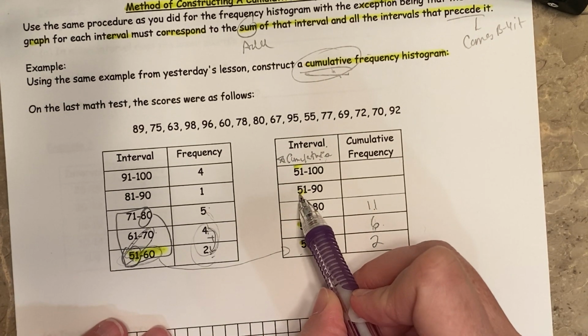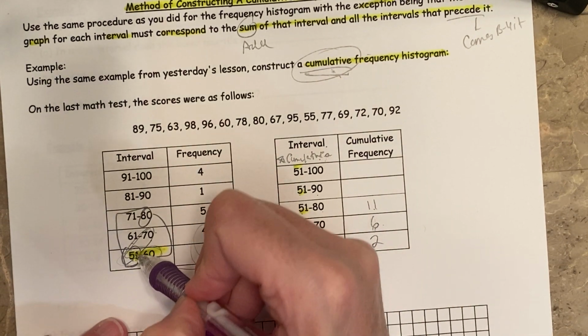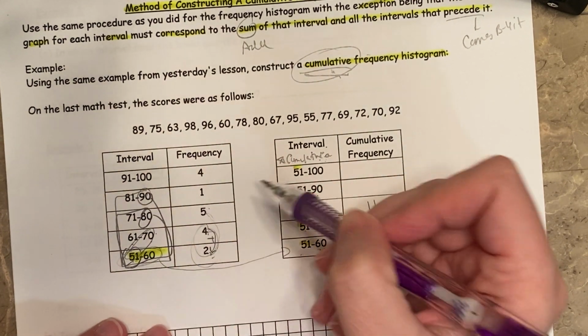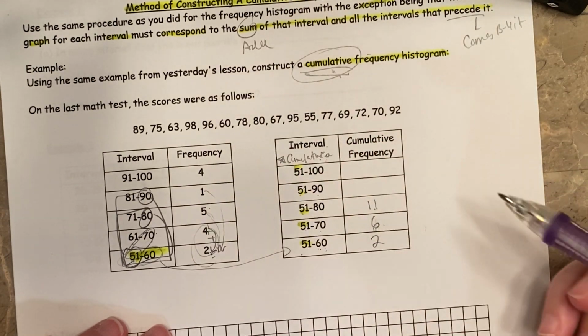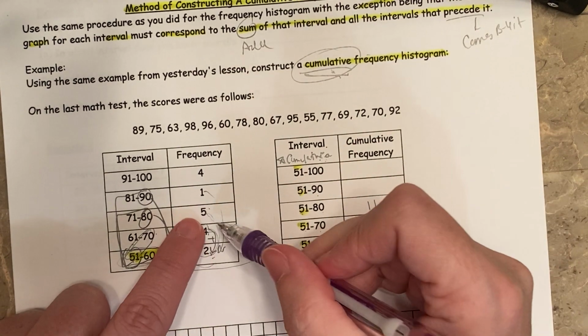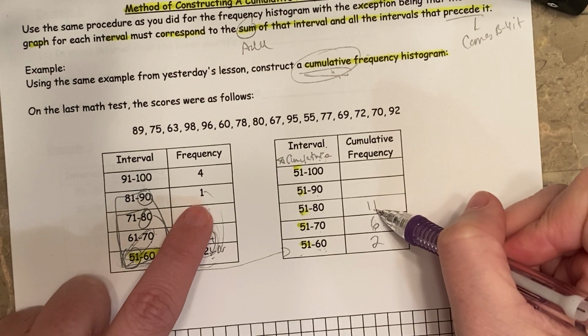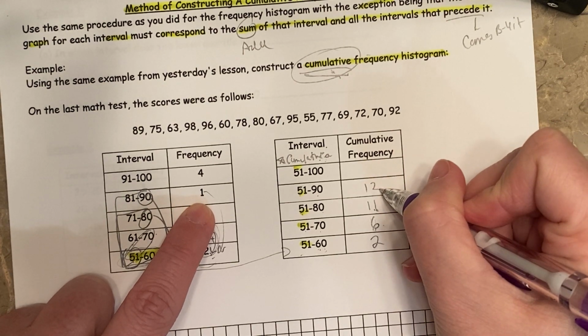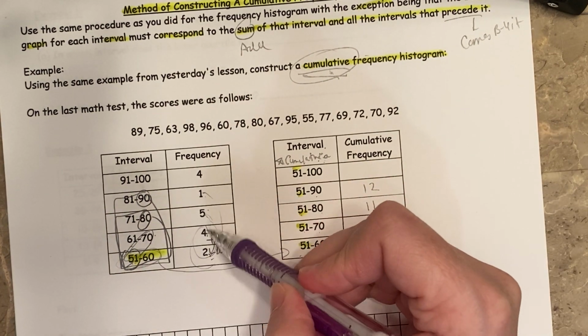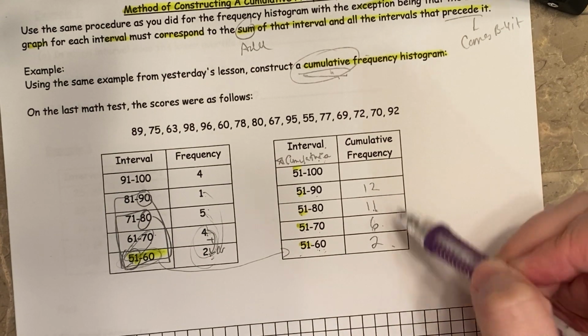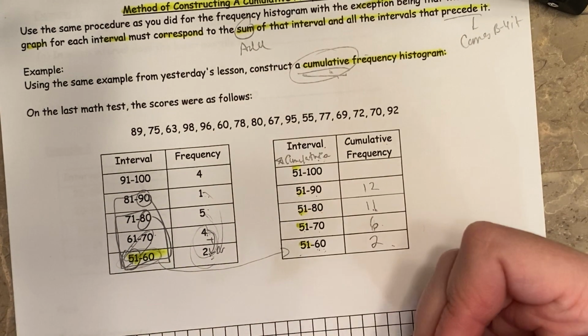Okay, the next one, 51 to 90. So now these boxes. It's this point and everything before it. Again, if you want to do the shortcut, you just take this answer right here and add it to the next one. So that would be 12. Or if not, go back: 5 plus 1 plus 4 plus 2, add them all together. Remember, cumulative, that point and before.